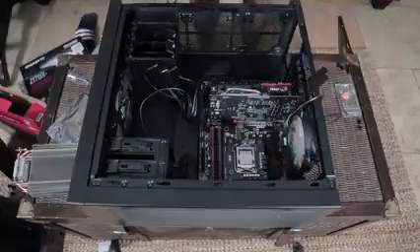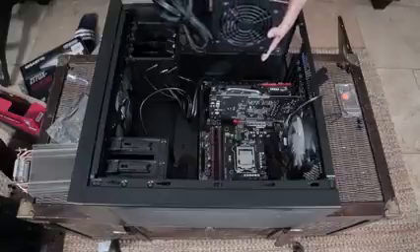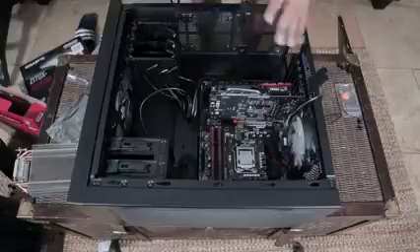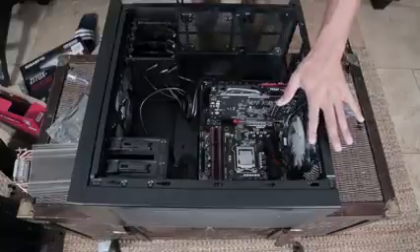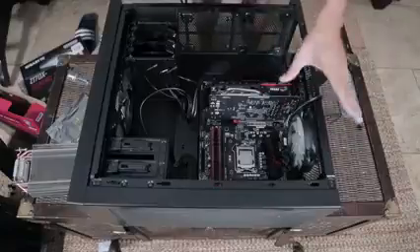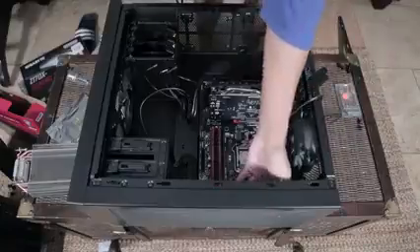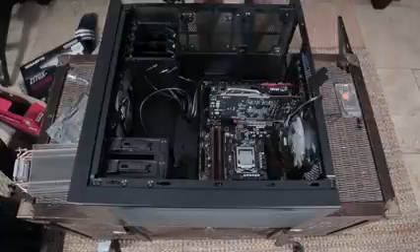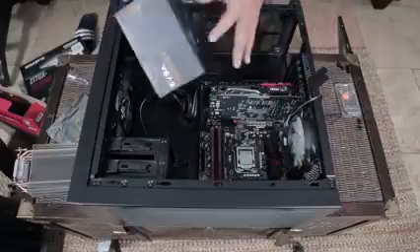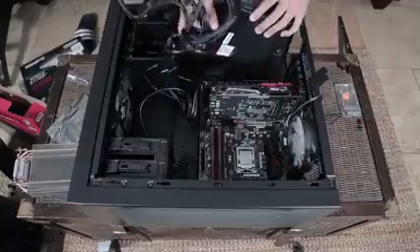So if I really wanted to, I could flip this fan face up like so, but I know how good Corsair fans can be. And I know that if I really feel like I'm lacking airflow, I can install some more fans up here. So what I'm gonna do is install the power supply with the fan facing downwards.